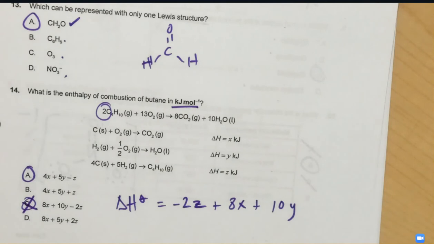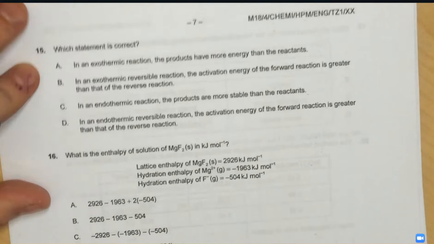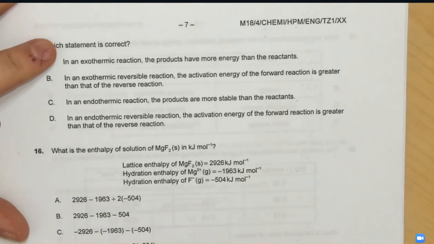Really makes me want to ask the IB, what are you assessing here? Students' ability to complete problems using Hess's law, or to check that they're hyper aware all the time when they're taking a high stress test.